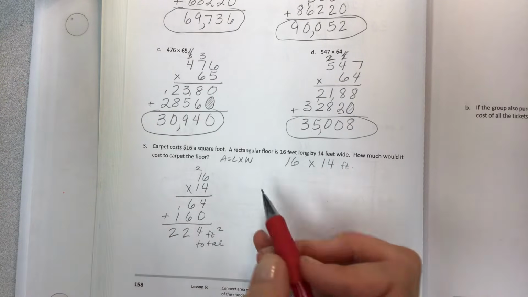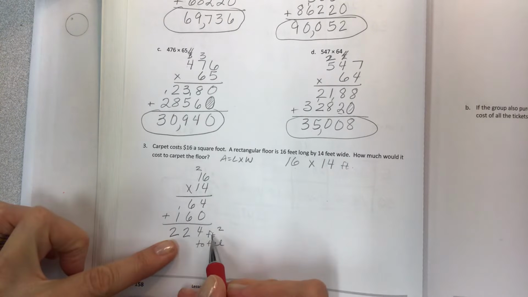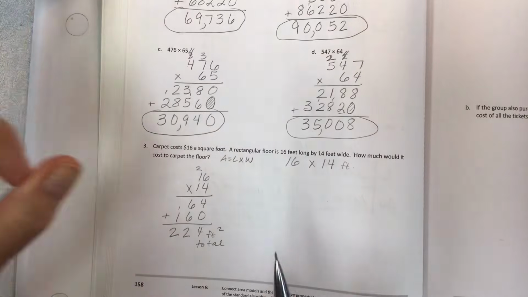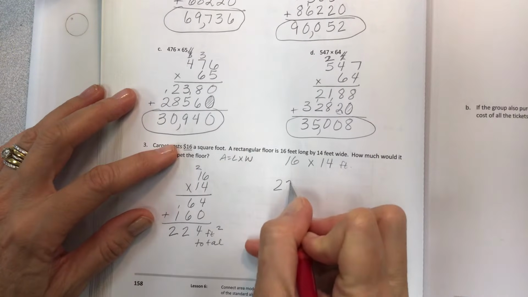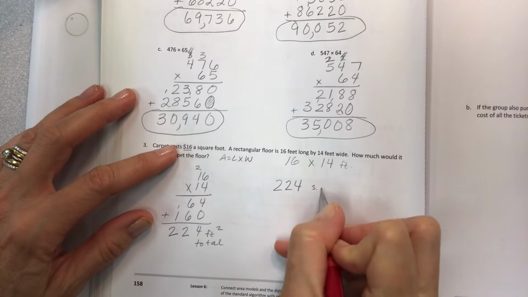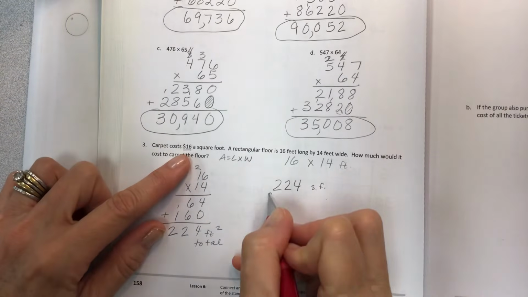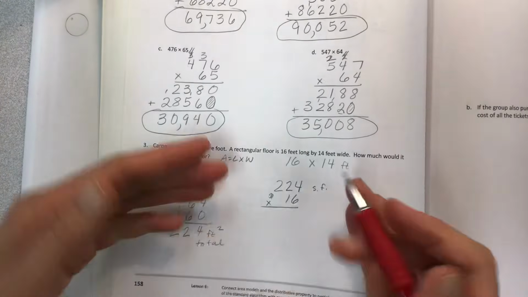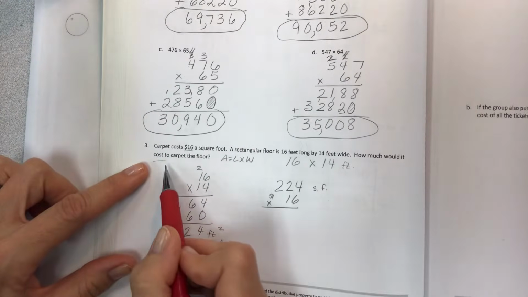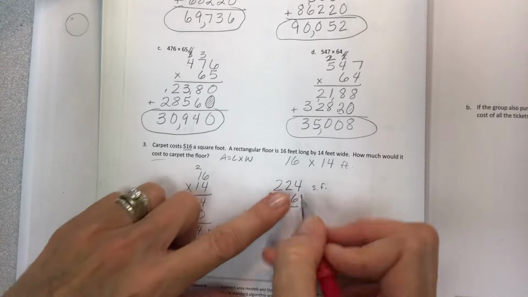All those little boxes that were on that picture, it's 224. See, it adds up. So now I'm going to take the 224 square feet because each of those squares is going to cost $16. So you take your 224 square feet times $16 per square foot. So let's find out how much it's going to cost to carpet the whole floor.